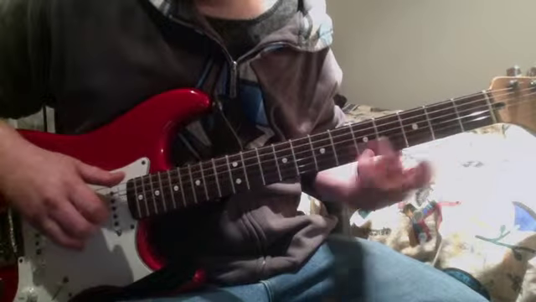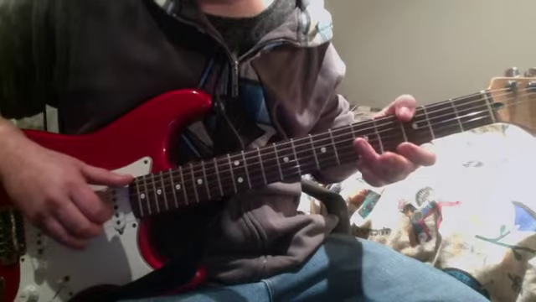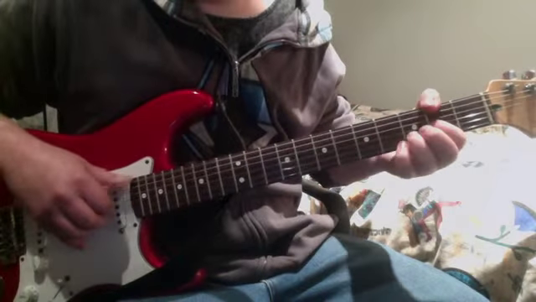Before you do the 5th to the 7th on the high E, you're playing that bass note, the G. So you're going.